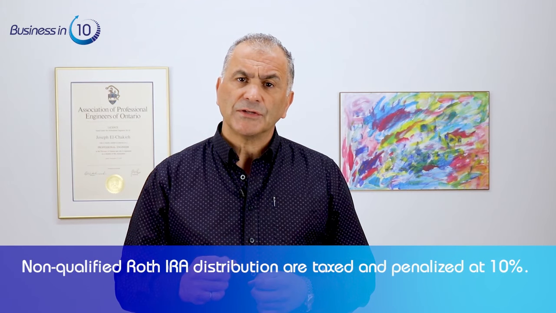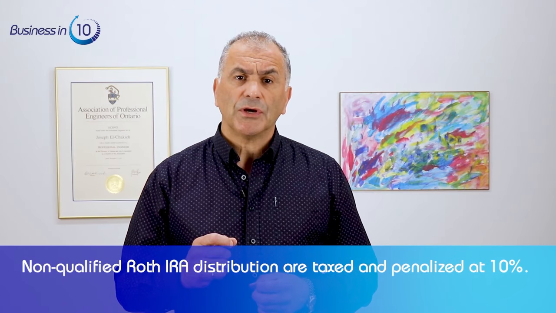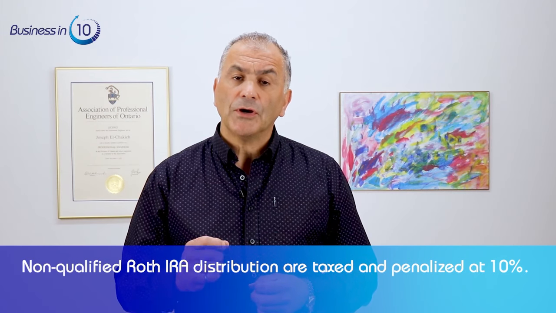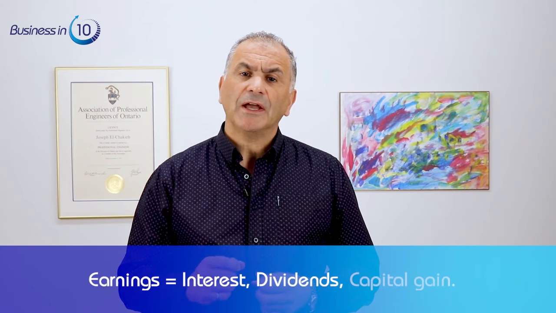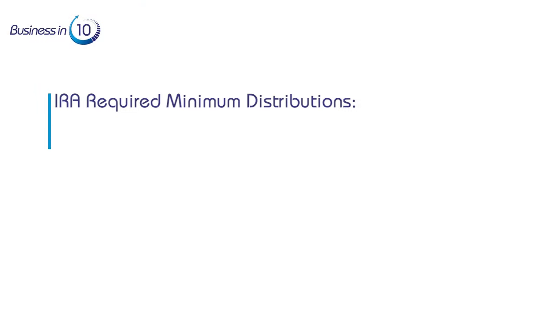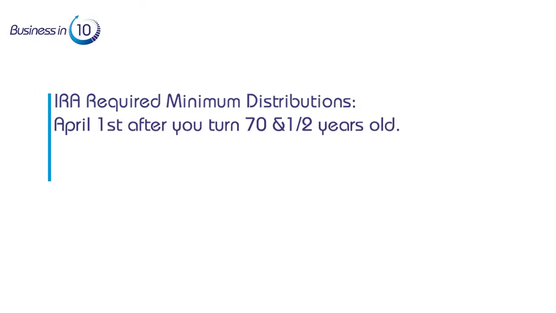If you withdraw a non-qualified Roth IRA distribution, you will be taxed at your current income tax rate, and a penalty of 10% will be applied to the earnings portion, not the contributions. The earnings is the money you made on your contributions, like the interest, dividend, and capital gain. The IRS can waive these penalties when the distribution is used for qualified medical expenses, higher education, or to purchase your first home.